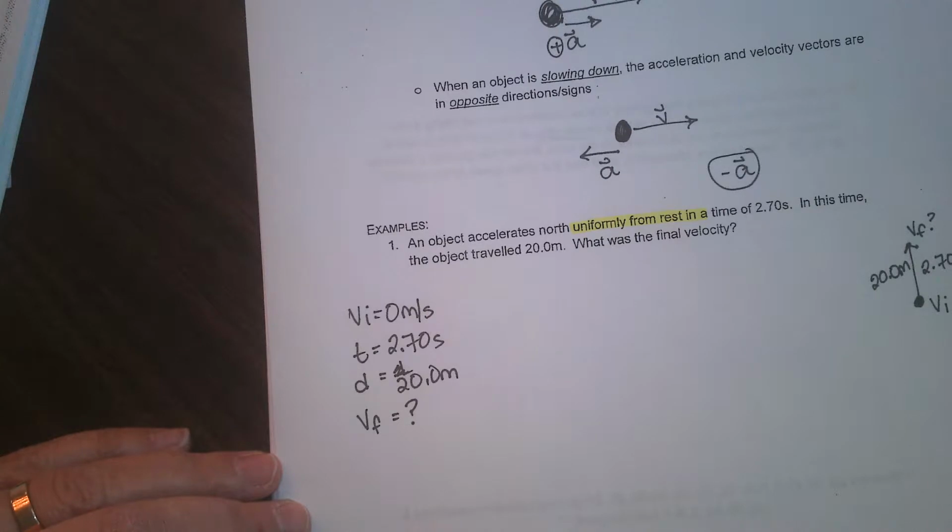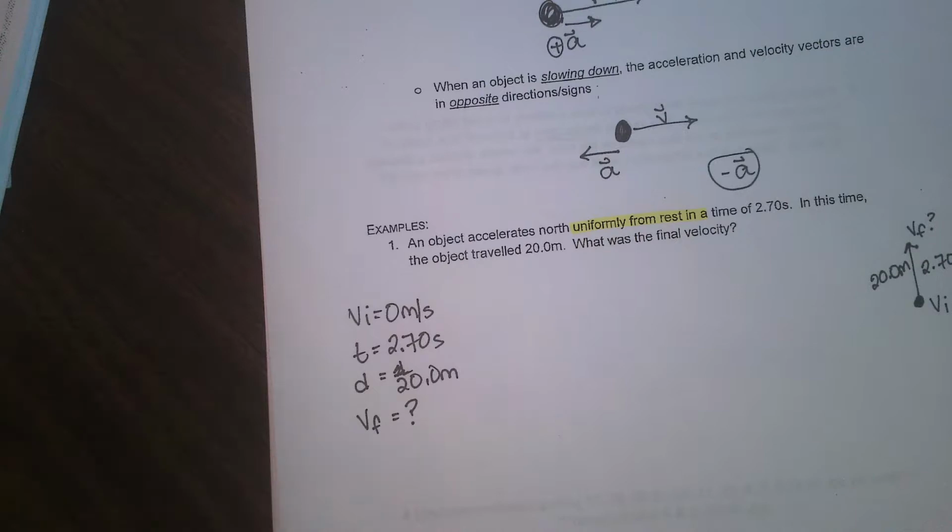Flip back in your notes and look. We just wrote them down. Okay, VF squared is equal to VI squared plus 2AD. In our list of knowns, do we have A? No. So now we have 2 unknowns, VF and A. We have VI, T, D, and we're looking for VF.